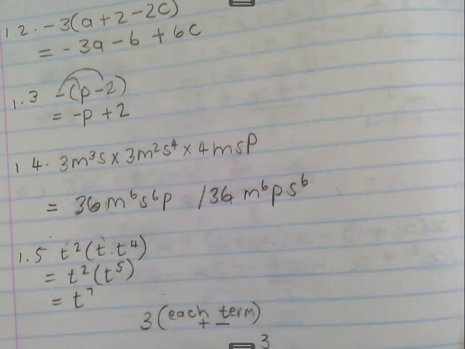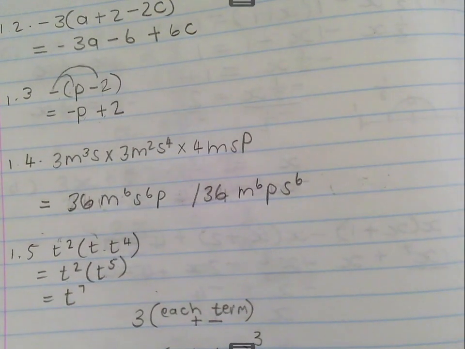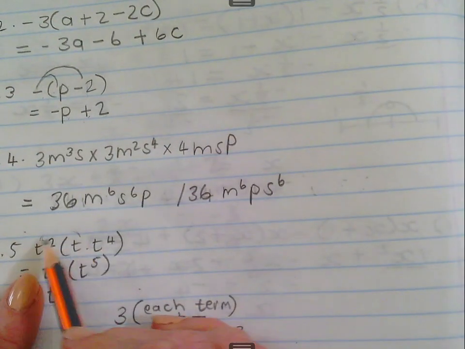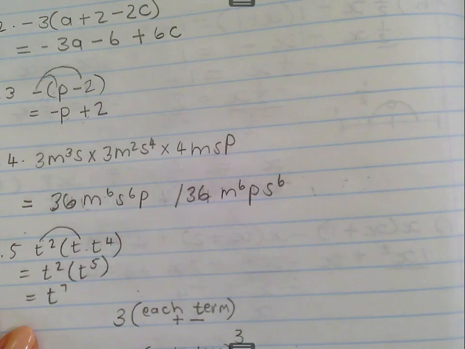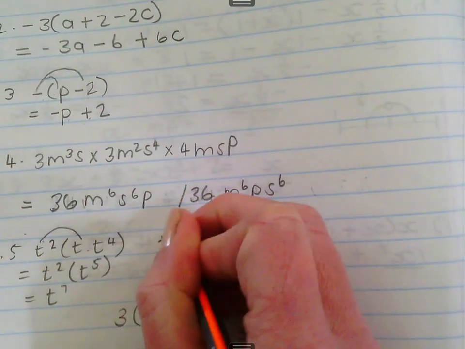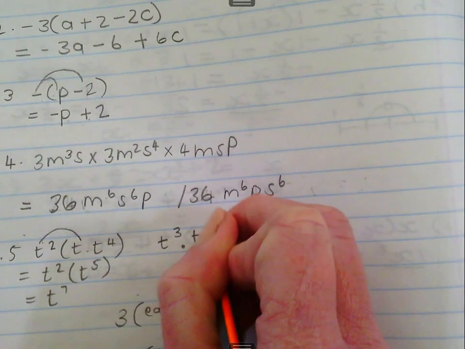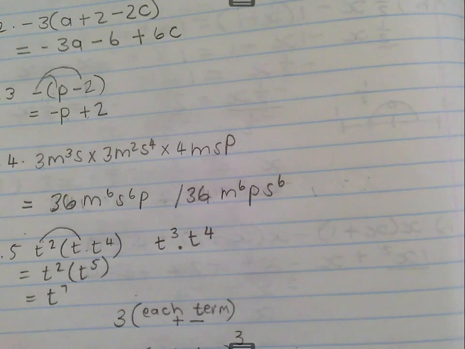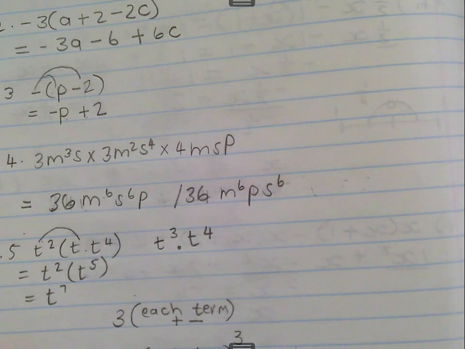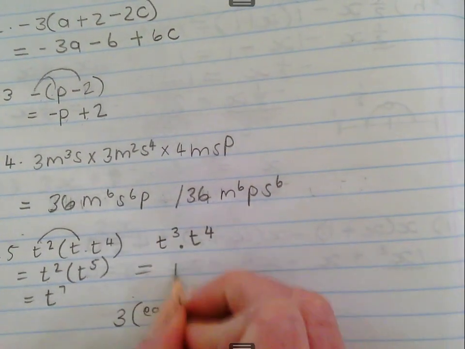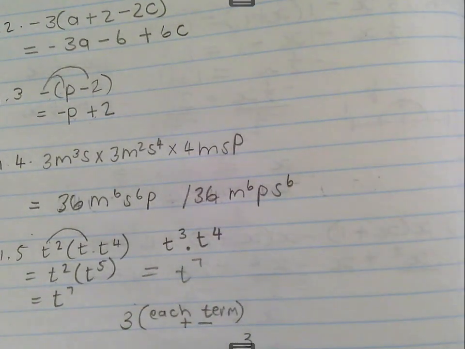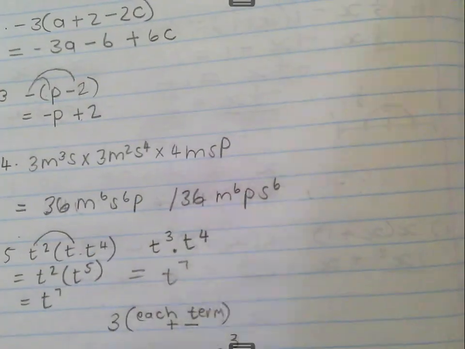Just back to this one. If you were to do it using distributive law, you would say t to the power of 2 times t, which will give you t to the power of 3 times t to the power of 4. That's what I mean when I say you only multiplied once. You only multiplied with one of the things. And then you can multiply the two things, t to the power of 7. Do you all understand? Okay, on to 1.6.